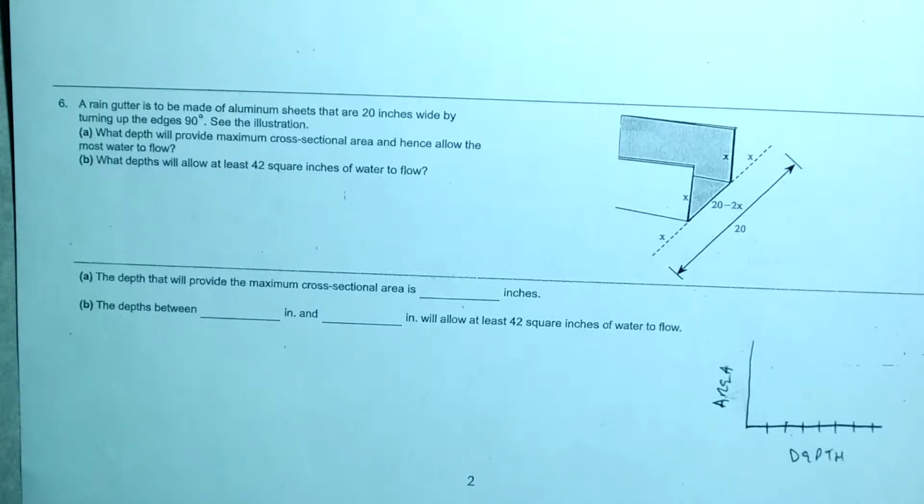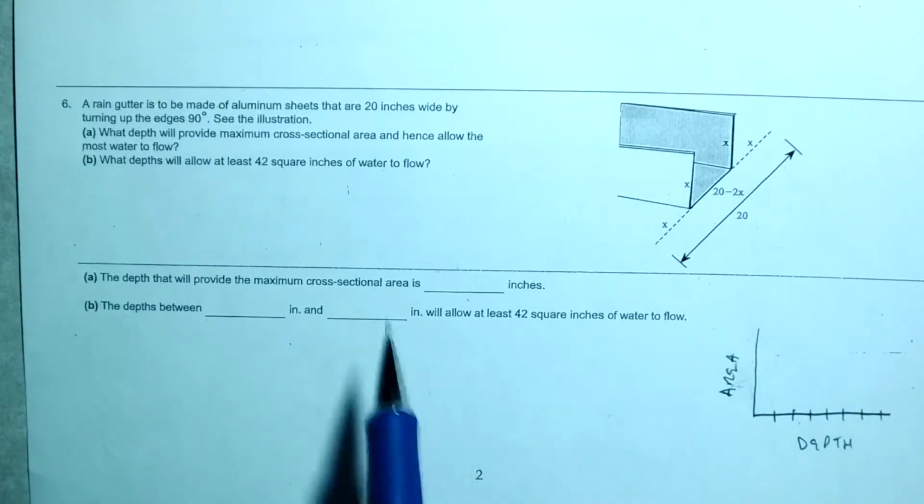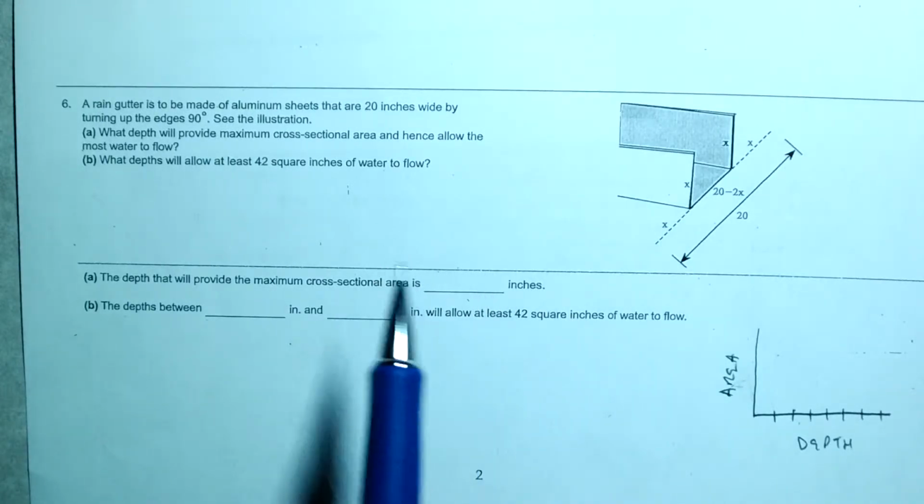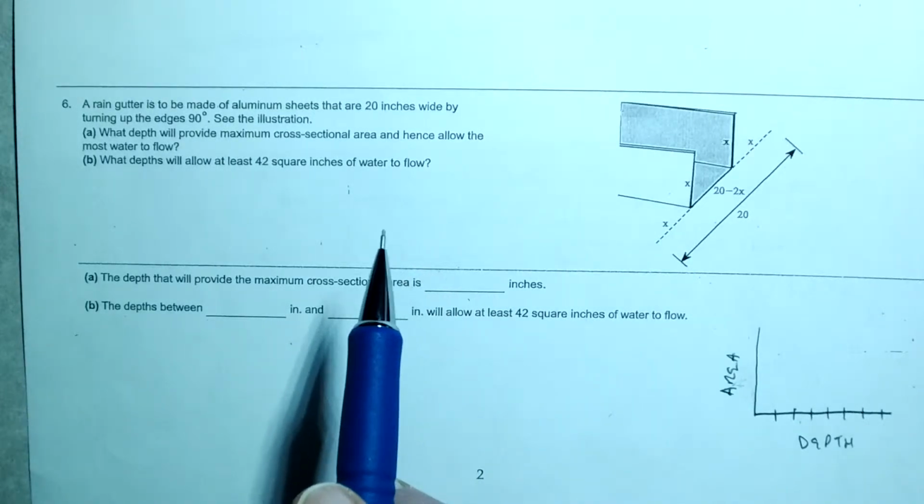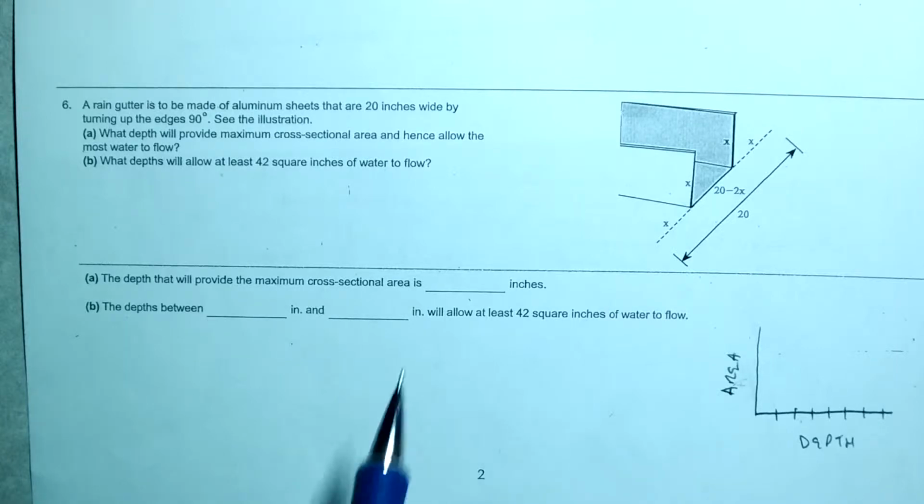Okay, so let's take a look at this gutter problem, and this should be similar to a problem there in 4.4. I think it's going to be similar to problem number 15 in 4.4. All right, so here's what's happening. If you've ever seen them make gutters for a house, they usually come in with a roll of flat metal, and then they bend it on site. And that's what's happening here.